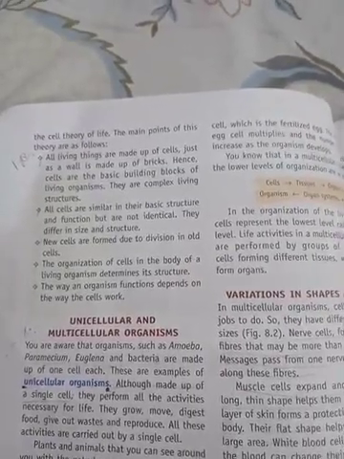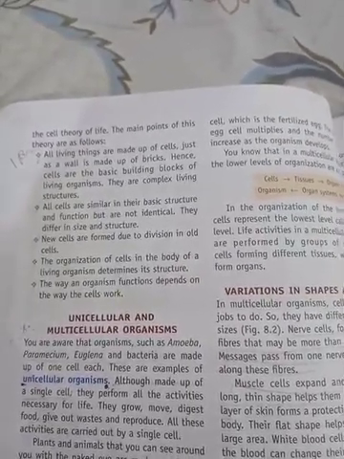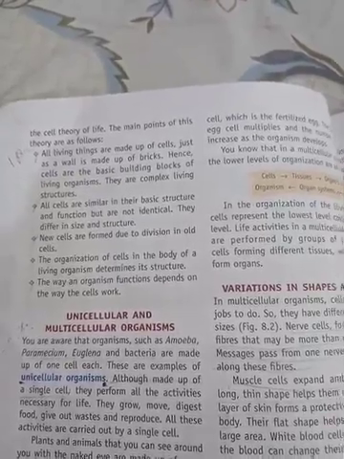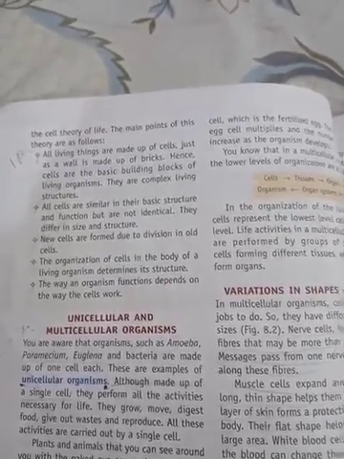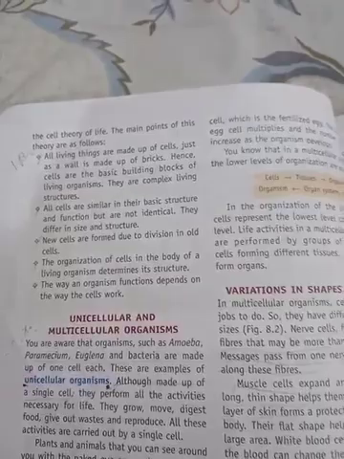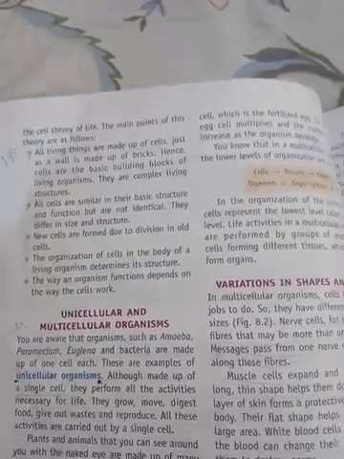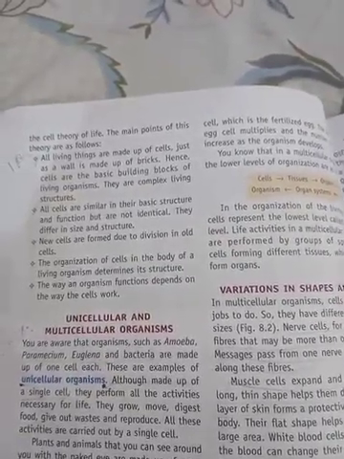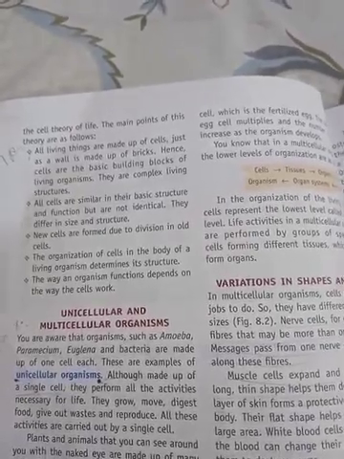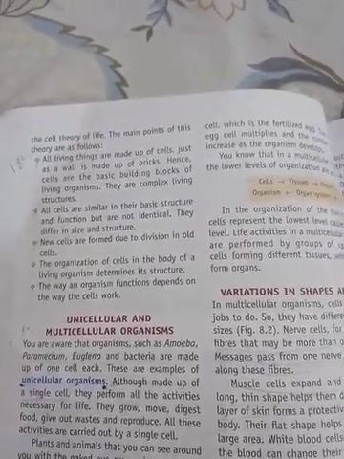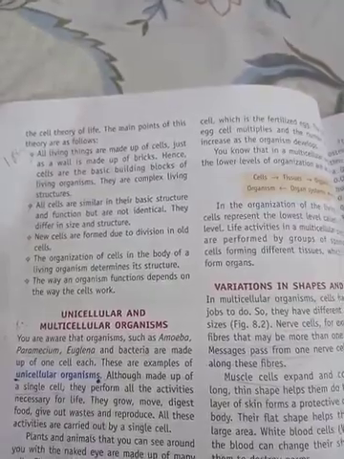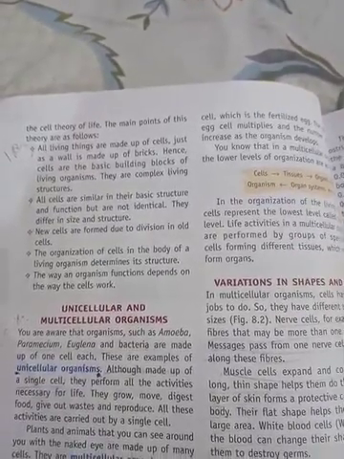These days, microscopes can enable us to see objects as small as 1 millionth of a meter, that is 10 to the power minus 6 meter. Such high magnifying power microscopes have helped scientists to study the minute details of cells, which we will study in detail.